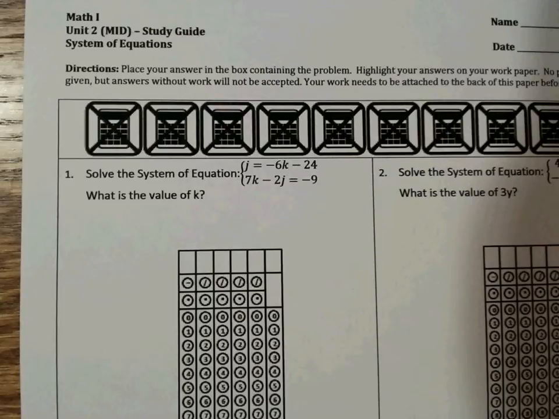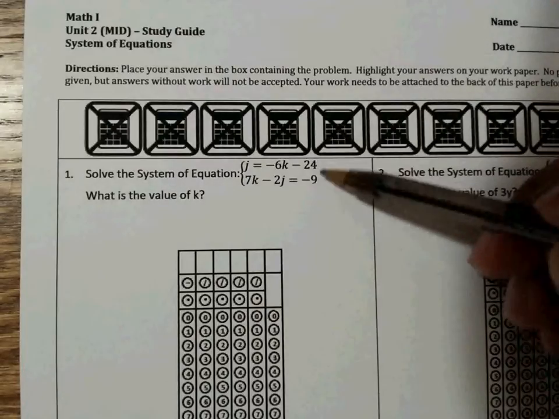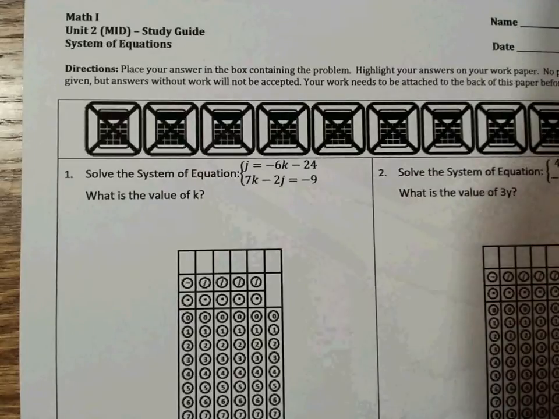In this video, we're going to go through the Math 1 Unit 2 Mid Study Guide. We're just going to go through 1 through 4. 1 through 4 is just basic system of equations, just making sure you have the skill to solve it. So here we see we have two equations, and we need to solve the system.